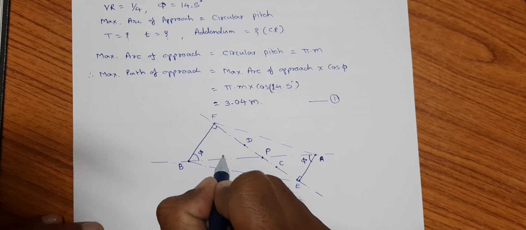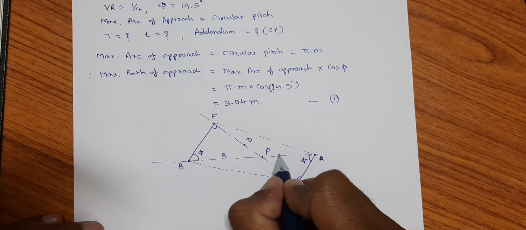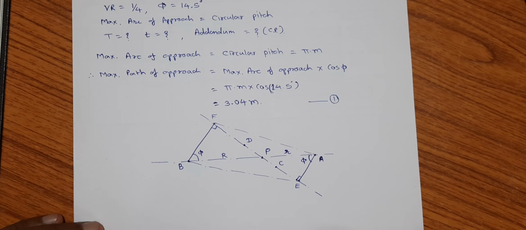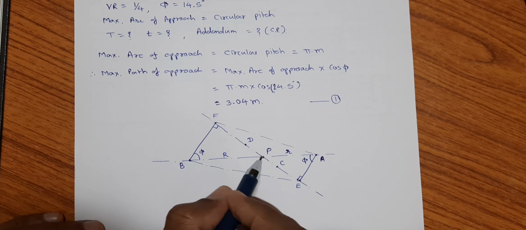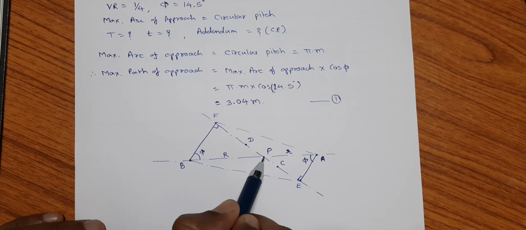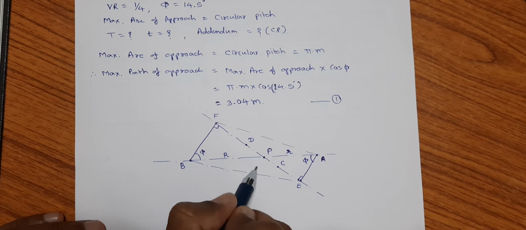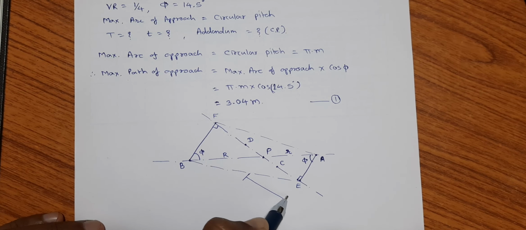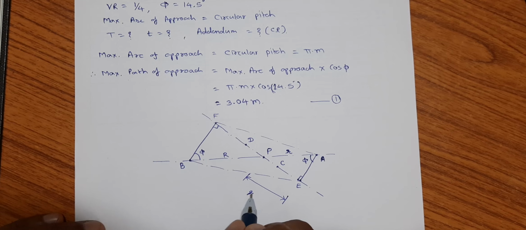This radius B to P is equal to capital R and radius P to A is equal to small r, that is the pitch radius of the pinion. Now from the figure, the maximum length of path of approach, it becomes PE. So it is given by, from the figure it is clear that it is equal to R sin phi.